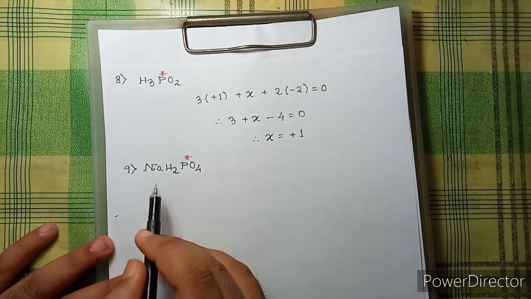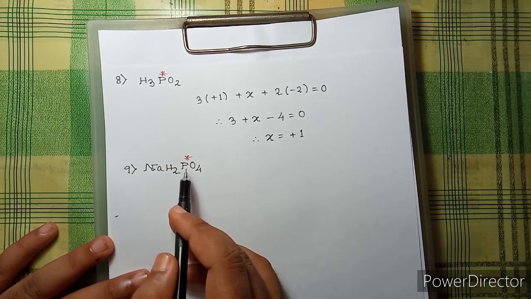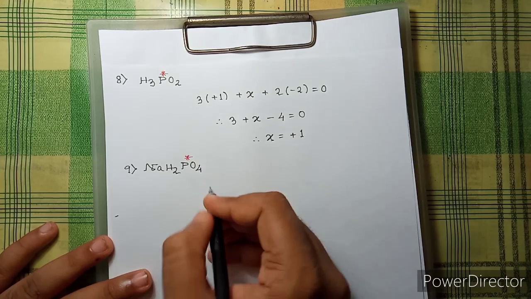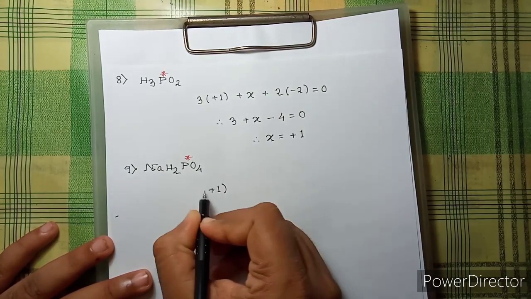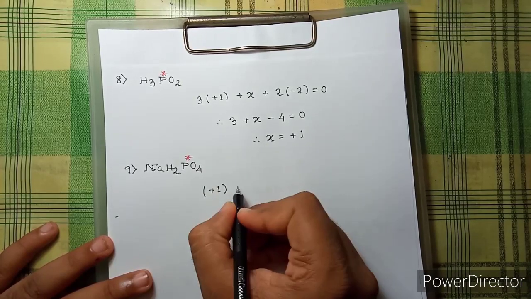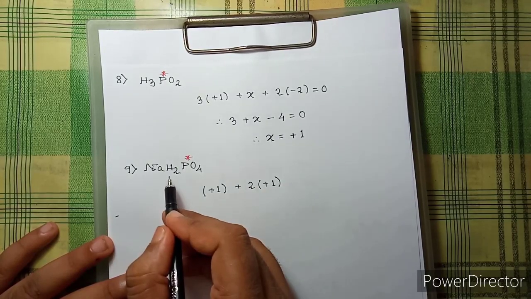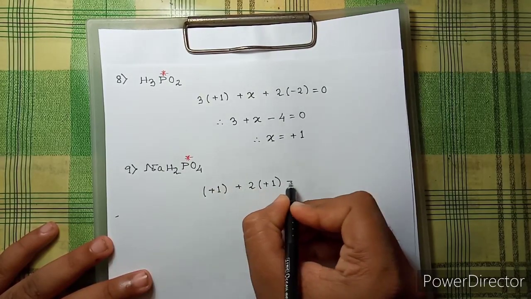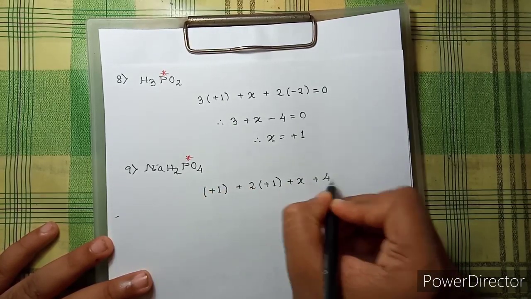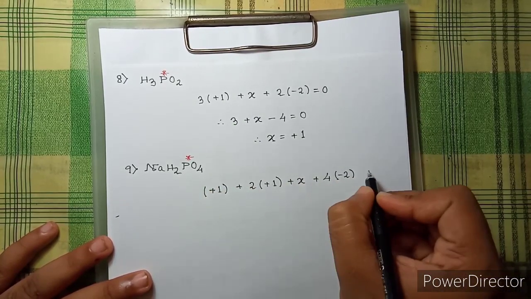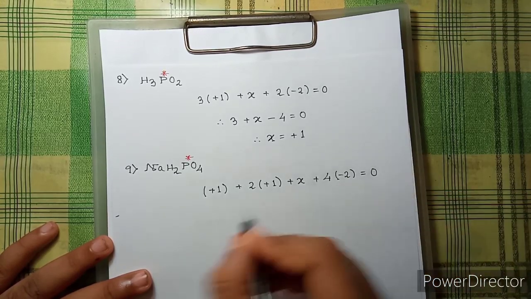Next, this is sodium dihydrogen phosphate molecule, and here we have to calculate the oxidation number of phosphorus. Let's start. Plus 1 for this sodium atom, plus 2 into plus 1 for these 2 hydrogen atoms, plus X for this phosphorus, plus 4 into minus 2 for these 4 oxygen atoms, and the overall oxidation number is 0.